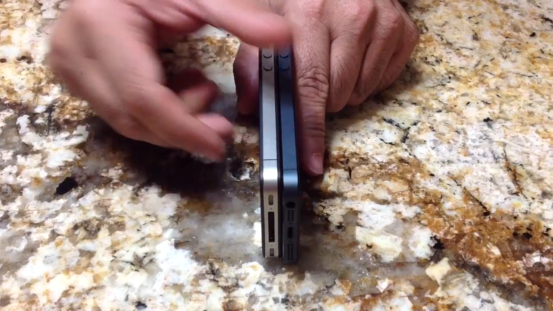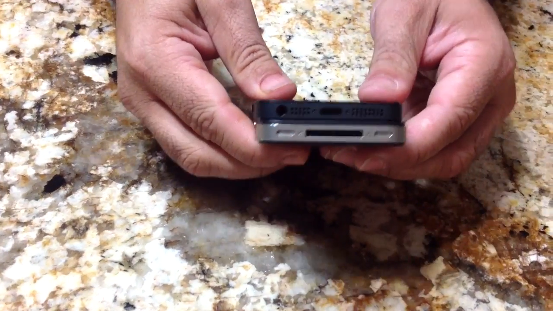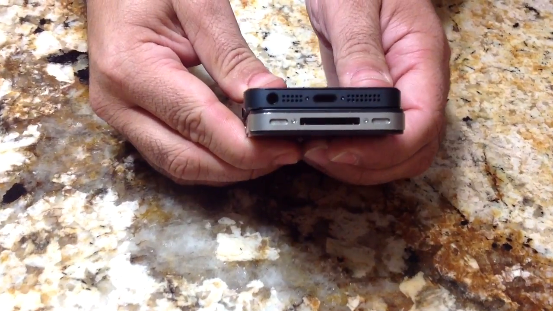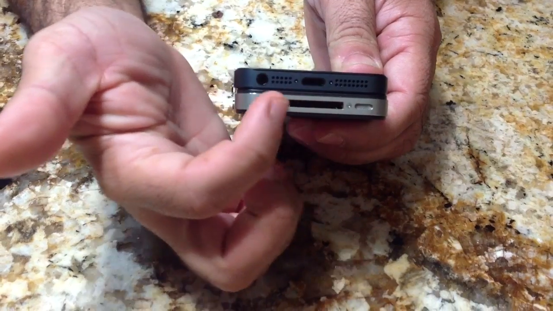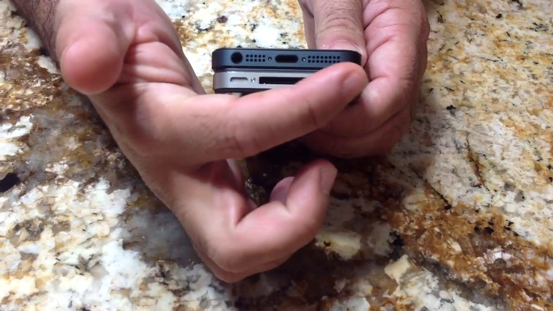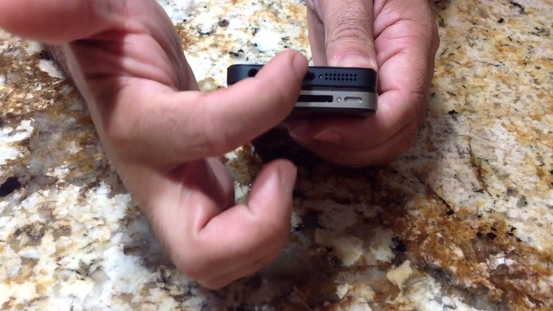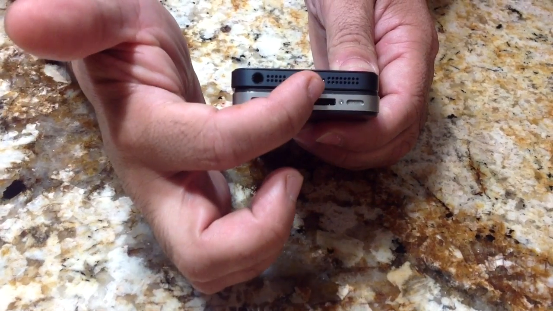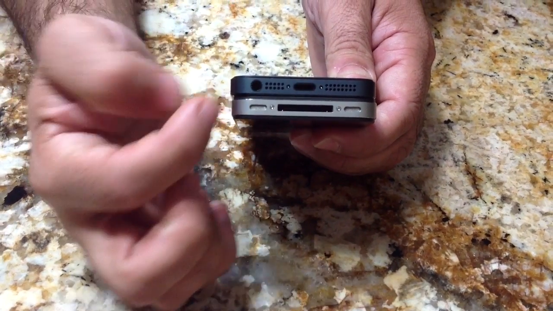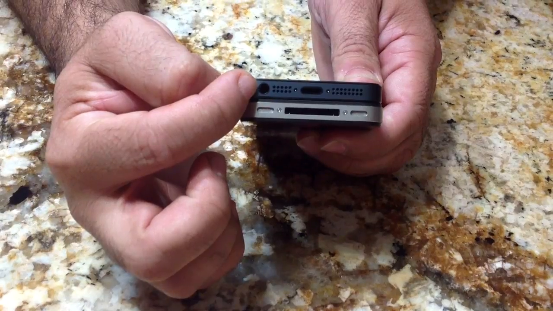the mute settings. On the bottom, if we look at the bottom for a second, you'll notice on the two phones, big difference is obviously the connector, but you have the speakers on both sides, and then you have the different connectors now. The one thing that is added to the bottom is your headphone jack.